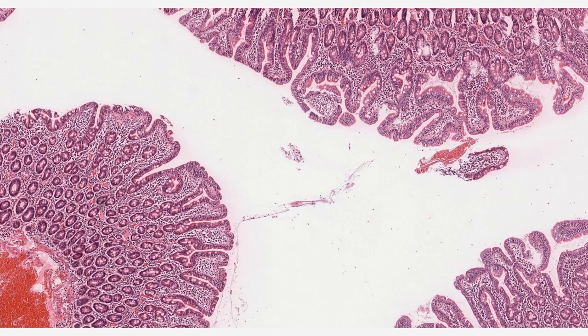While doing the endoscopy, we take a biopsy, and then we see the histology of the biopsy to confirm. In this histology sample, we see some intraepithelial lymphocytic infiltration, crypt hyperplasia, and villus atrophy, which confirm the diagnosis of celiac disease.